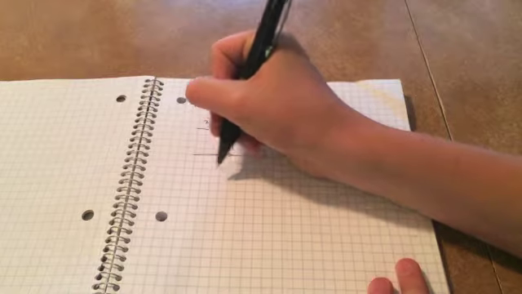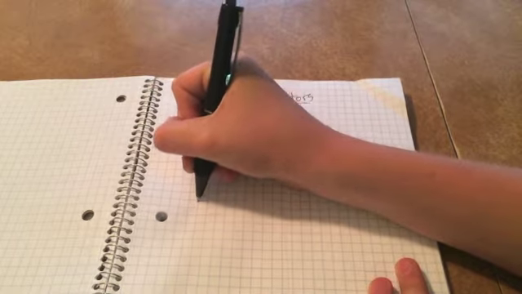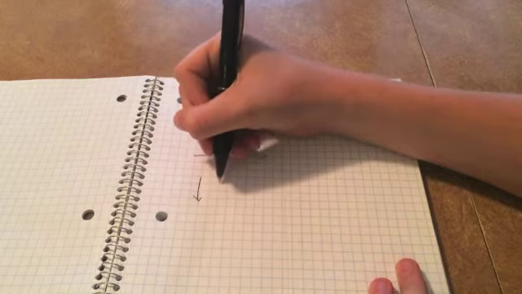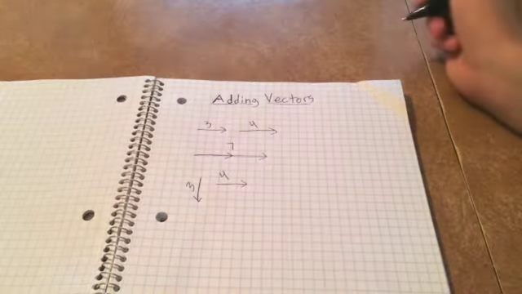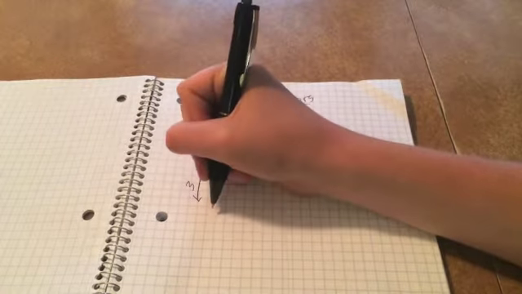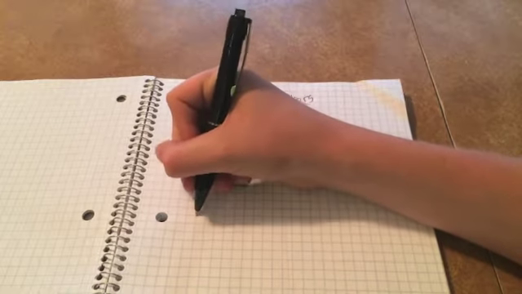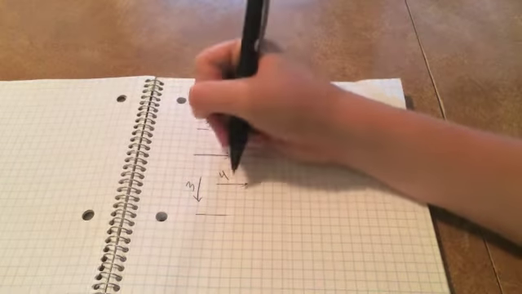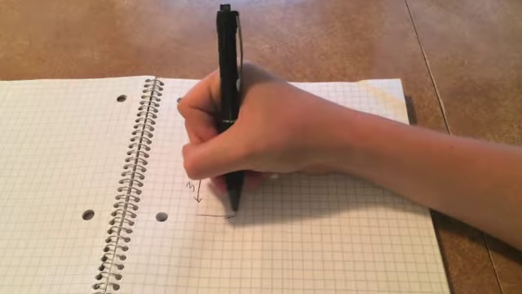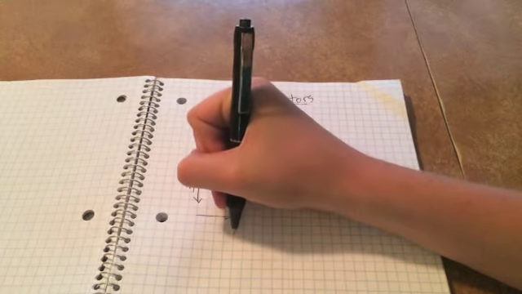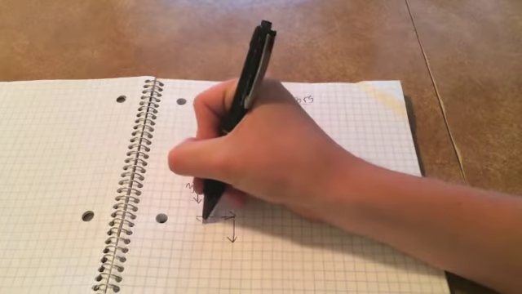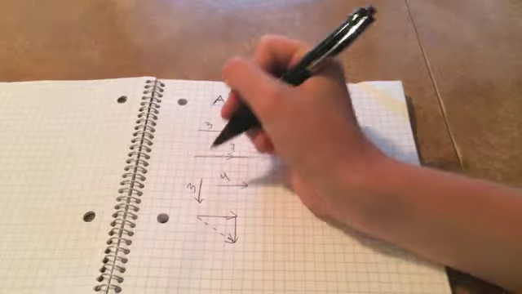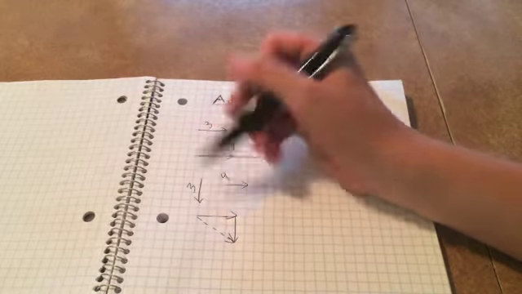If I wanted to add a downward vector, the rightward vector, so this one's 3 and this one's 4. Again, you connect them tip to tail. The 4 one there, and the 3 one there. But then you have to connect, and this would be your new vector.